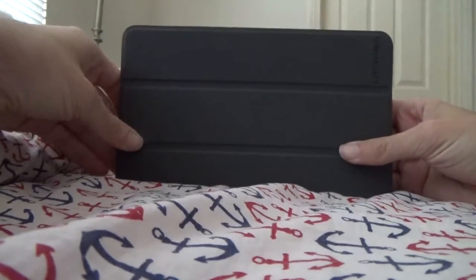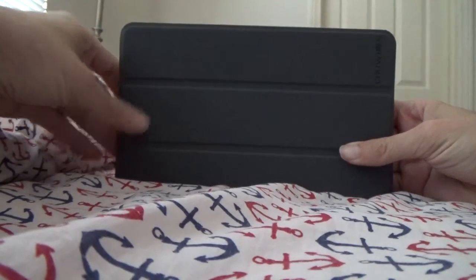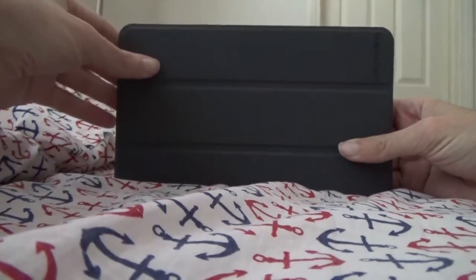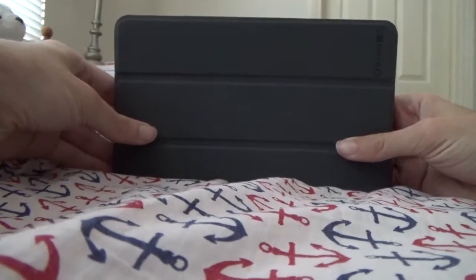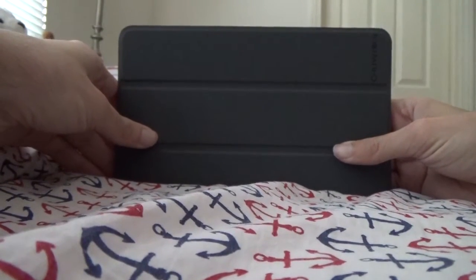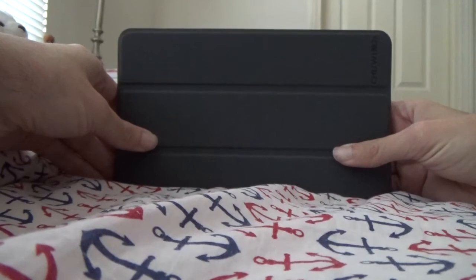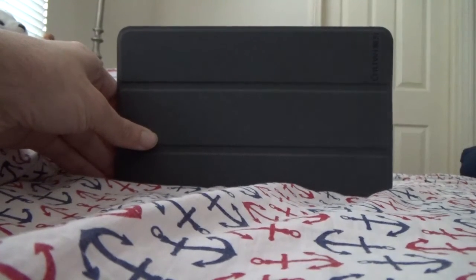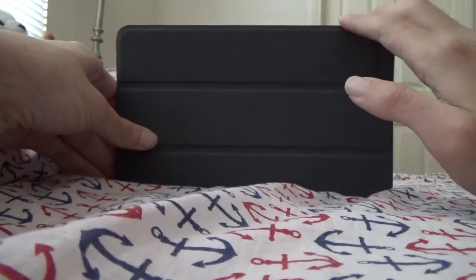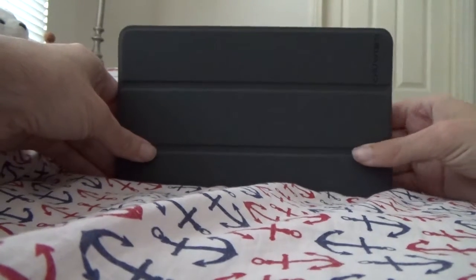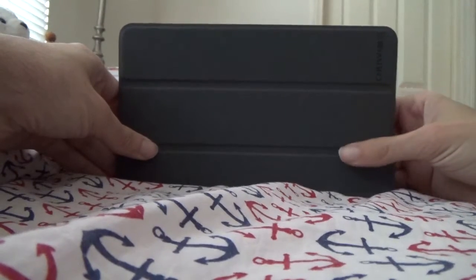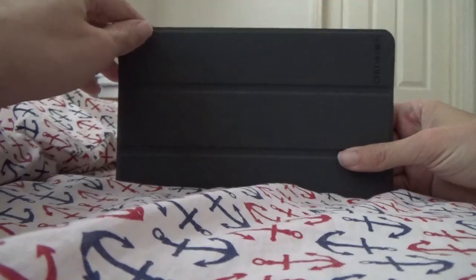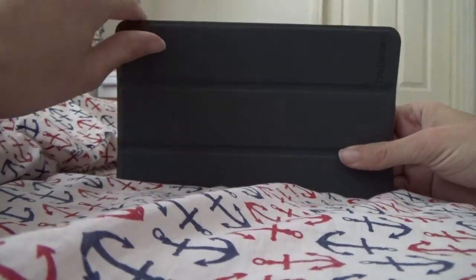So this is going to be my overall review of the Chuwi Hi8 Windows and Android tablet. I've had the device now for I think about a month. I've honestly forgotten how long I've had it because I got it in the midst of the second half of the semester and I've been really busy with studying and finals and whatnot, so I've kind of let time get away from me.